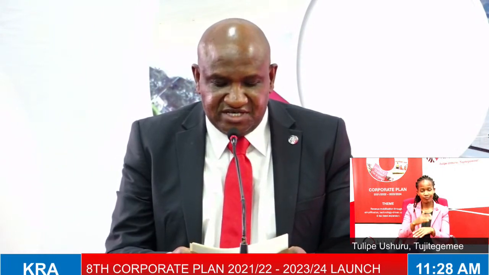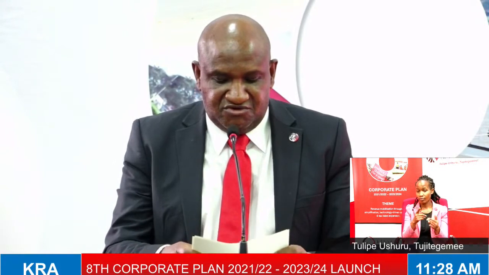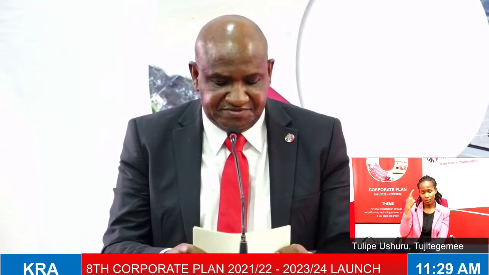Today marks a great milestone for the Kenya Revenue Authority and the taxpayers as we launch our blueprint, the 8th Corporate Plan, which articulates our agenda and focus on enhancement of revenue for the Kenyan government. This day marks the beginning of a 3-year journey towards realizing our vision of becoming a globally trusted revenue agency, facilitating tax and customs compliance.